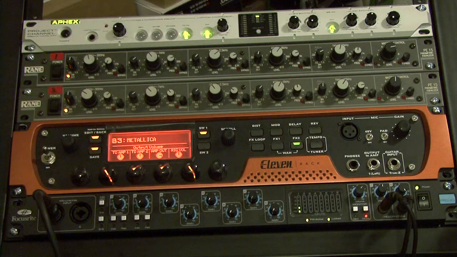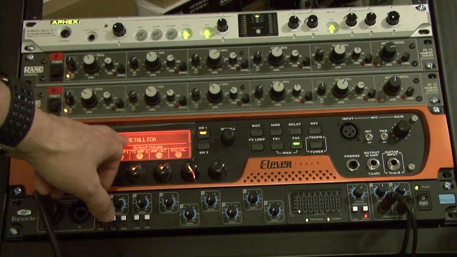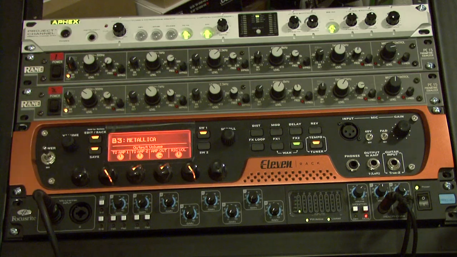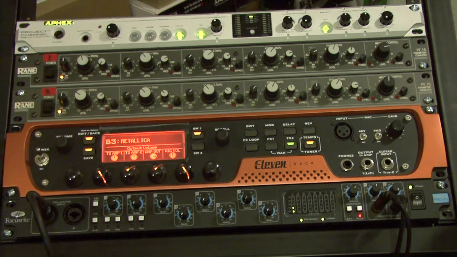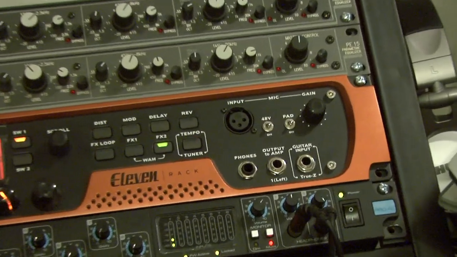The cool part that I like to do, like you'll see this one, it's called Metallica. I downloaded that off of the 11 rack website, where other users have created their own sounds, and I found a couple that I liked and downloaded them. And you're able to make up your own, or through the community download others.